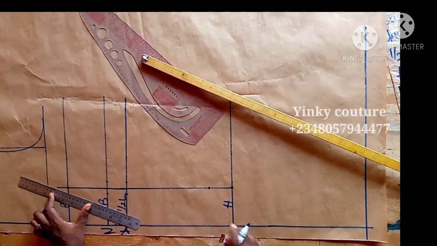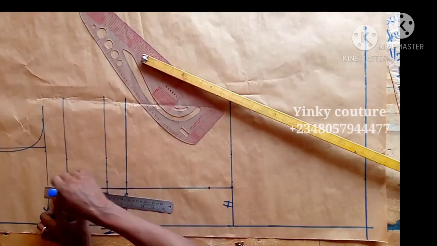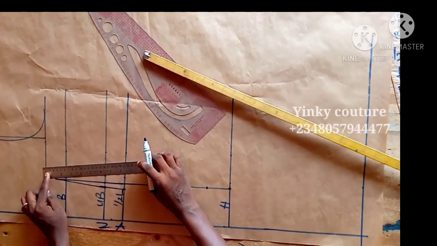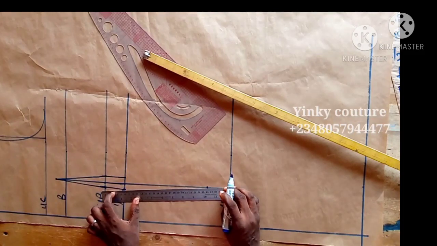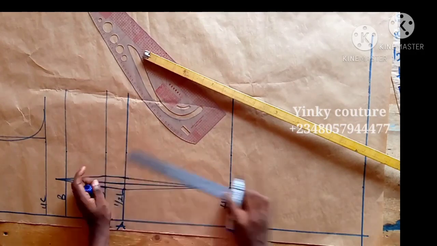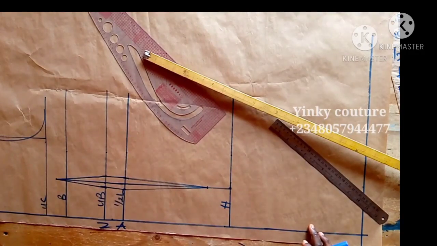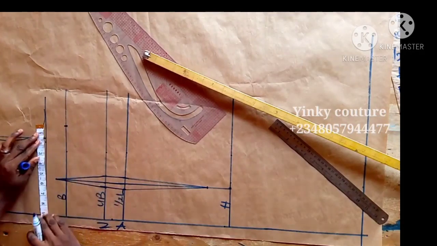Then I'll connect the dart like so. So this is different because you come up to above the bust line by 1 inch, then you connect it to the hip line. That's the only difference in this case, and the dart intake is lower than the front pattern. So just input your measurement like so.